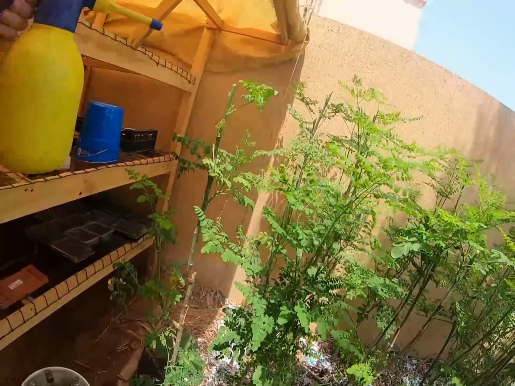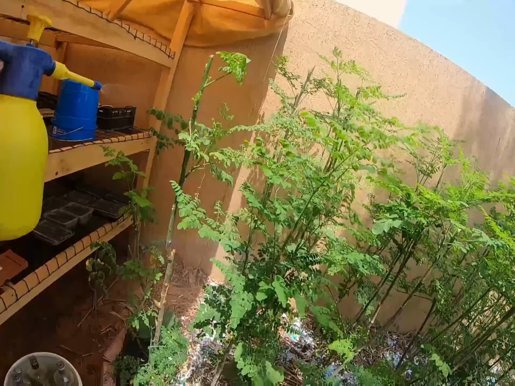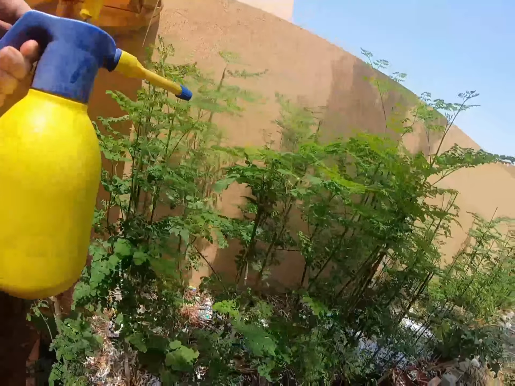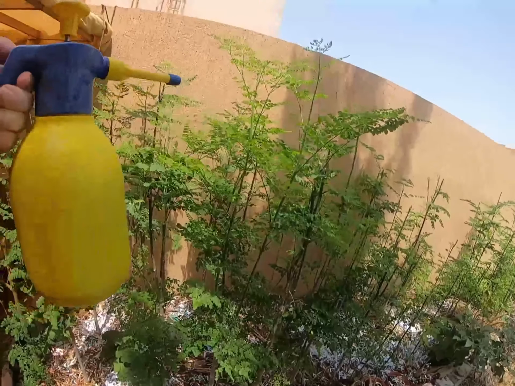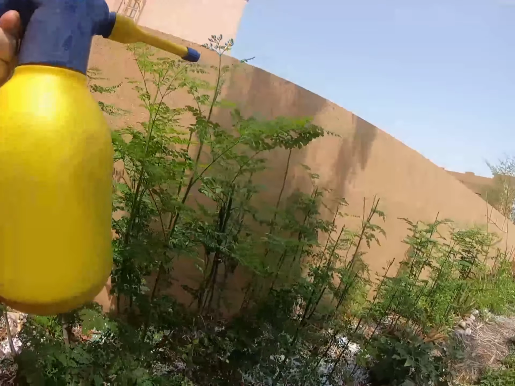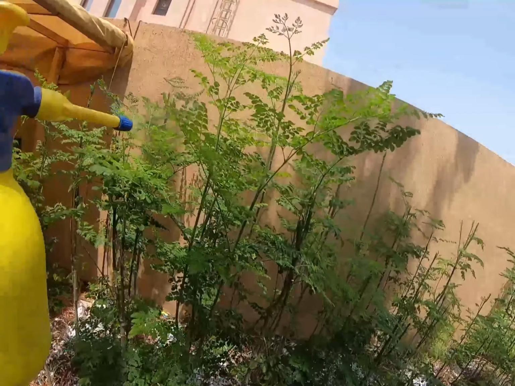Now this will add calcium acetate and pyrophosphates to your plants.